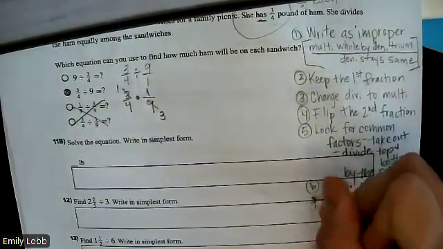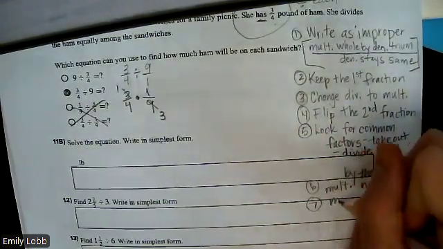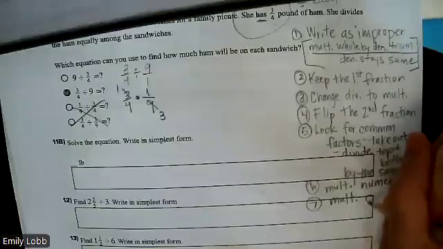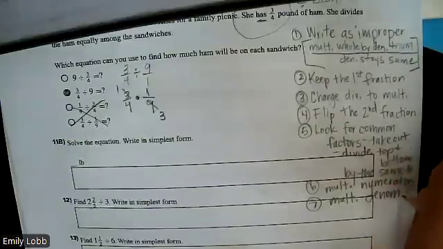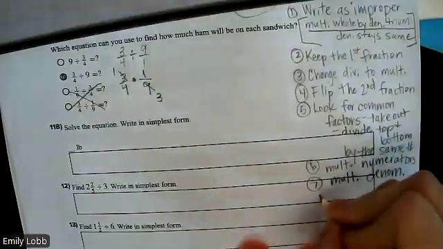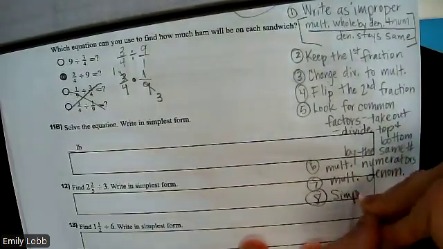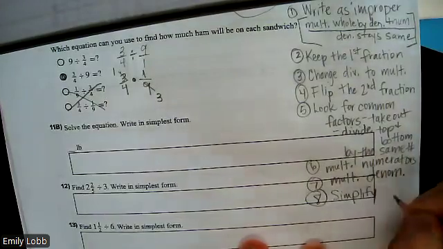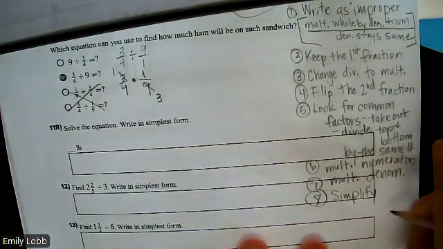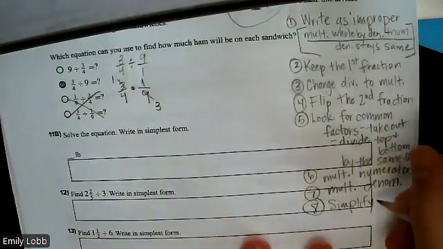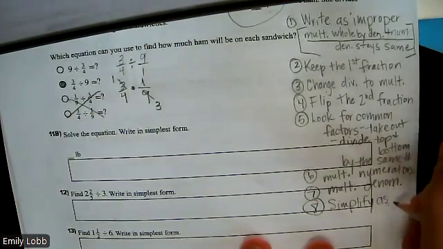And number 7 is I'm going to multiply the denominators. There are a lot of steps here because sometimes I'm going to have to simplify, right? Sometimes I have an improper fraction that I need to write a mixed number for. So I'm going to simplify as needed.